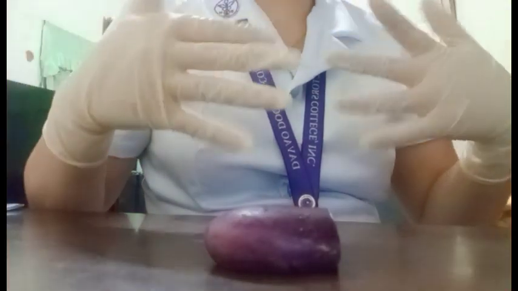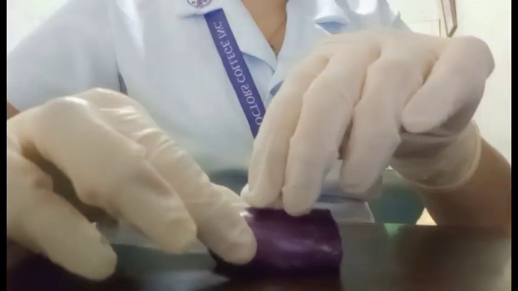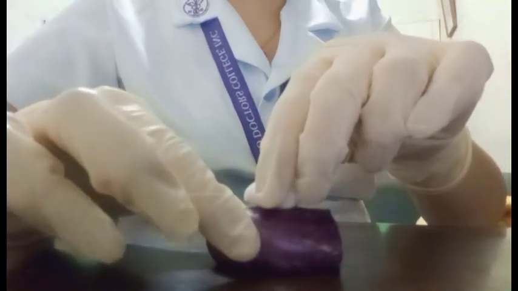You'll also have to apply clean gloves. After applying clean gloves, we'll have to clean the selected site for injection using a cotton ball soaked in 70% alcohol, in a circular motion, starting from the center going outwards.